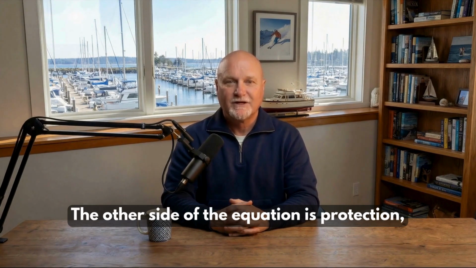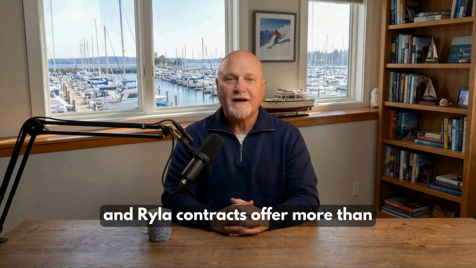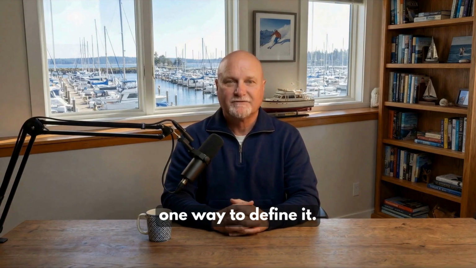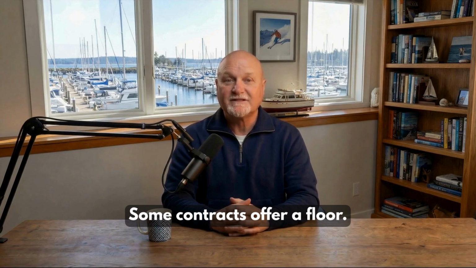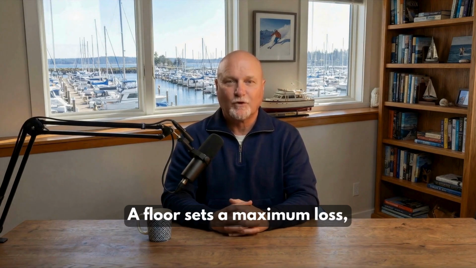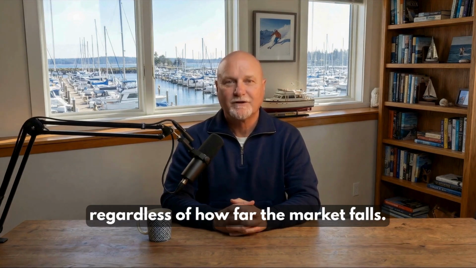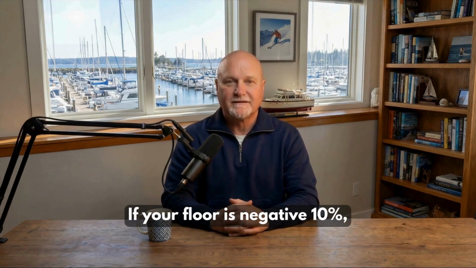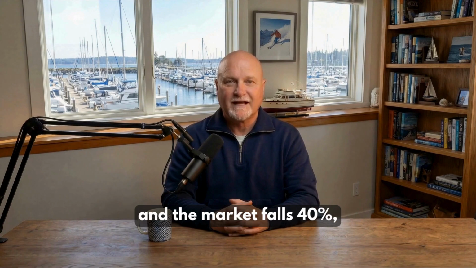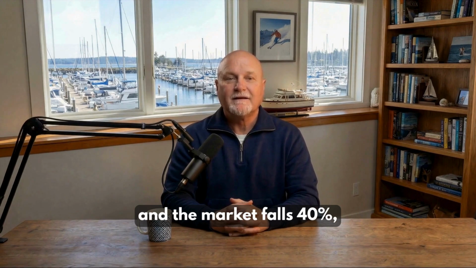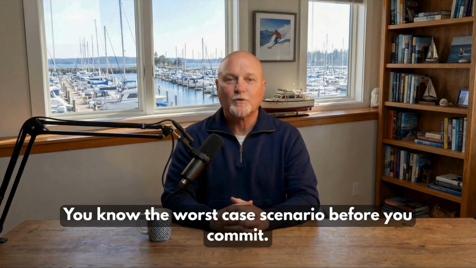The other side of the equation is protection, and RILA contracts offer more than one way to define it. Some contracts offer a floor. A floor sets a maximum loss regardless of how far the market falls. If your floor is negative 10% and the market falls 40%, your loss is capped at 10. You know the worst case scenario before you commit.